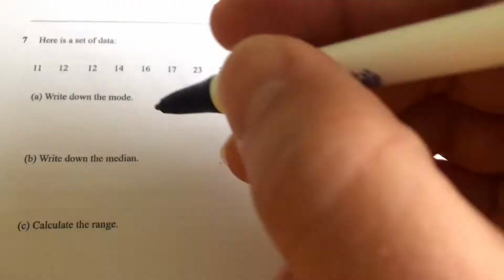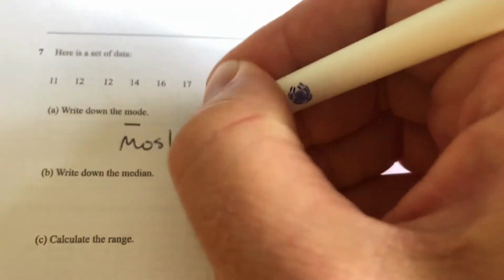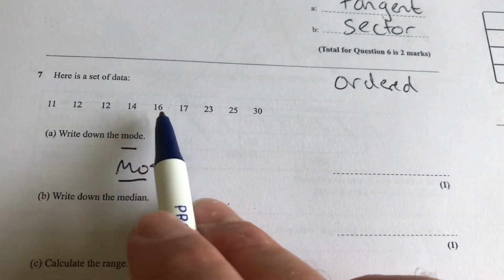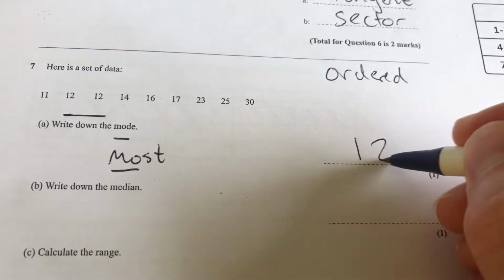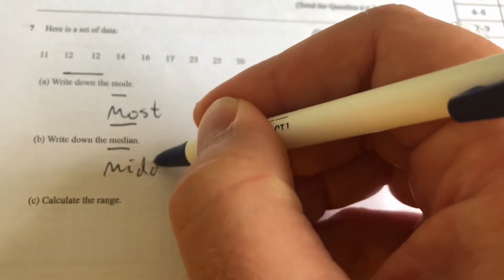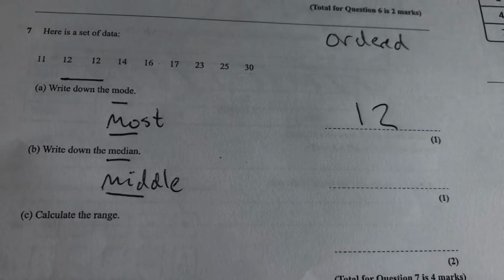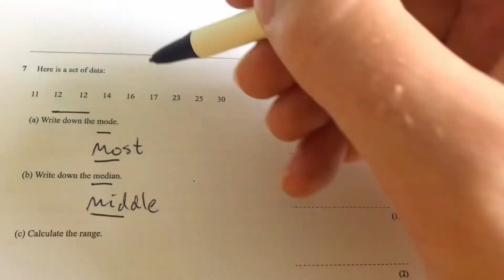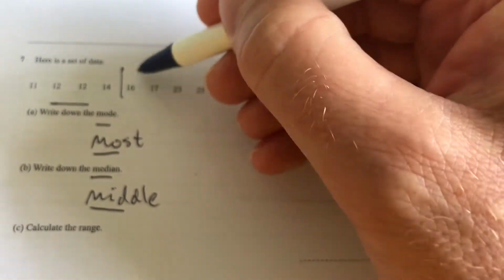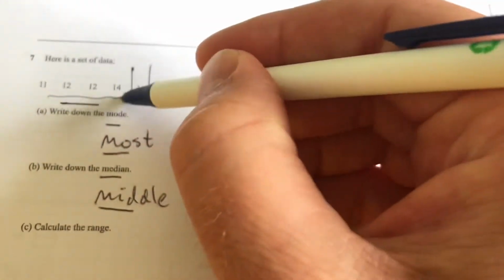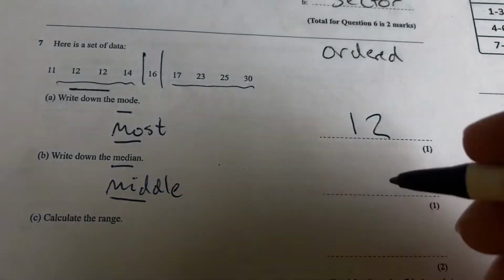Write down the mode. So mode, I always remember MO, mode, most common. 11's only on its own. 14, 16, 17, 23, 25, all the other numbers apart from 12 only come up once, so it's 12. And then write down the median. I remember this is MD, median, middle. How many numbers do we have? 1, 2, 3, 4, 5, 6, 7, 8, 9. So if I cut that in half, it'd be 4.5, but I want the same number either side. I've got 4 there, I've got 4 there. 16 is in the middle.